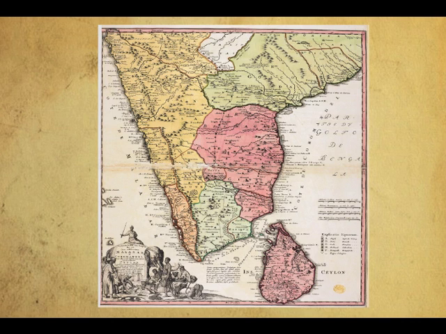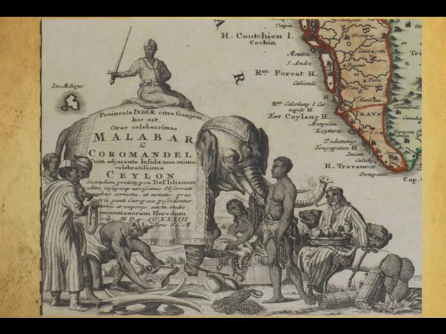In the map of the Malabar and Coromandel coasts, published in 1733, a magnificent cartouche shows merchants trading in ivory, jewels, fruit, and coir ropes which were salt-resistant and useful at sea.